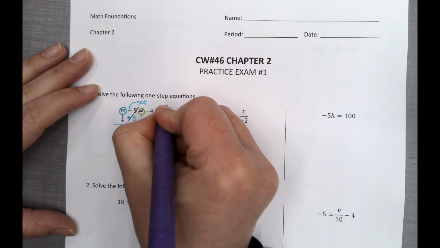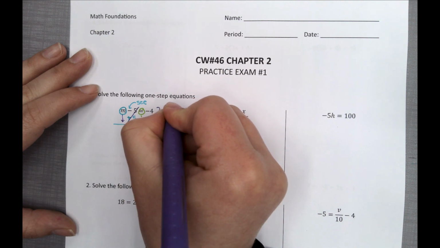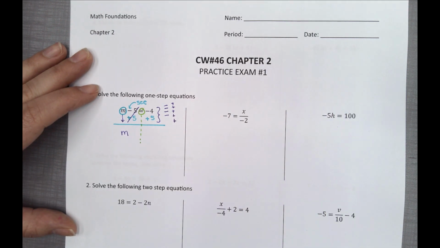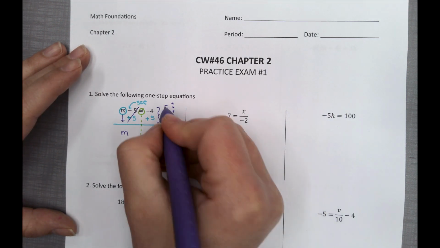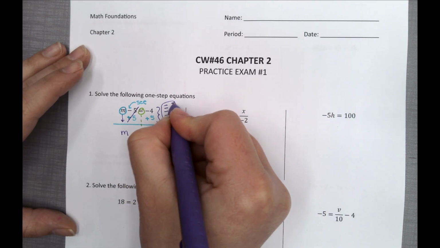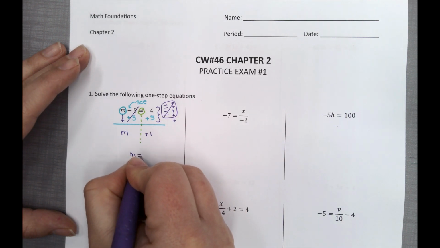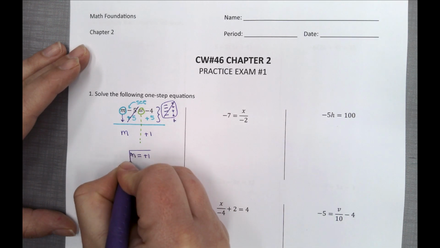So this is 1, 2, 3, 4 minuses. 1, 2, 3 plus 1 more. 4, just kidding, 5 pluses. We have our 0 pairs. And we're left with a positive 1. So in this question, m is equal to a positive 1 as our answer.